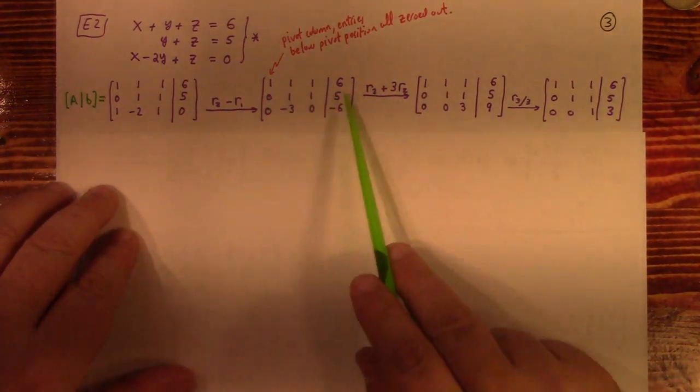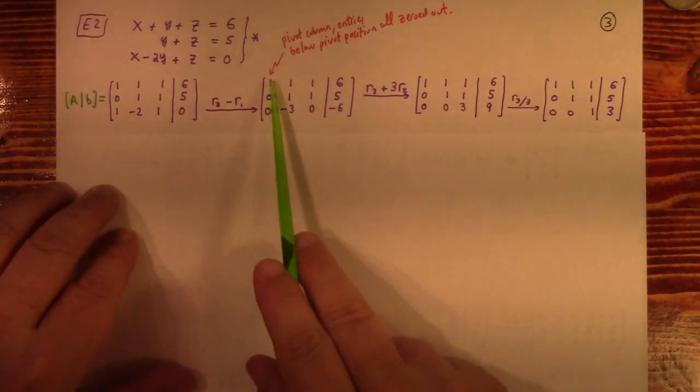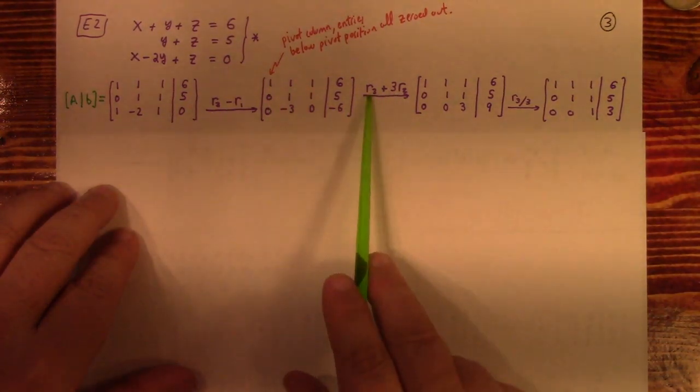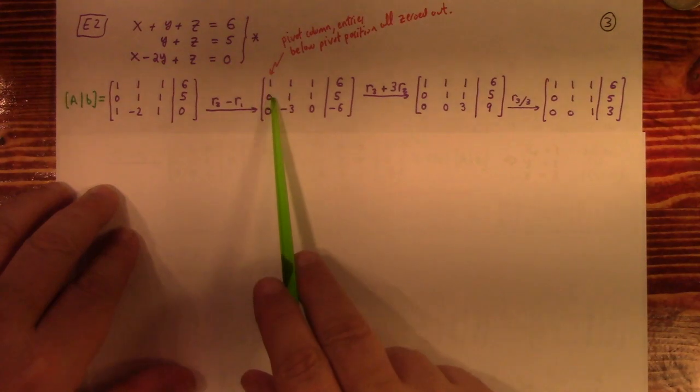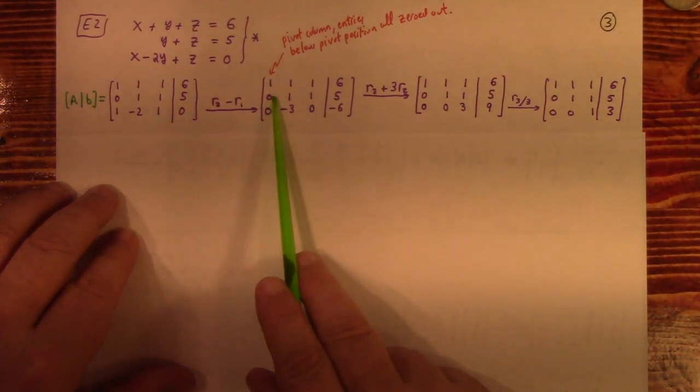Now rows 1 and 2 are unmodified. We're just changing row 3. So let's see here. Row 3 plus 3 times row 2. So 1 plus 3 times 0 is 1. Wait a minute. My bad. 0 plus 3 times 0 is still 0.